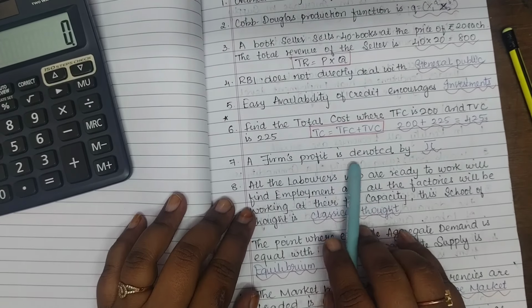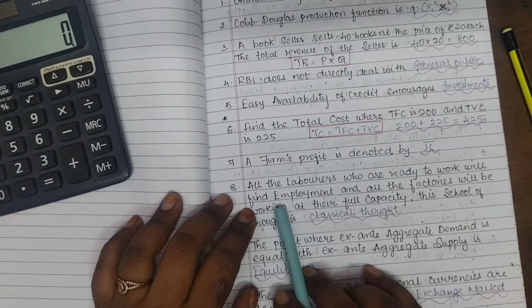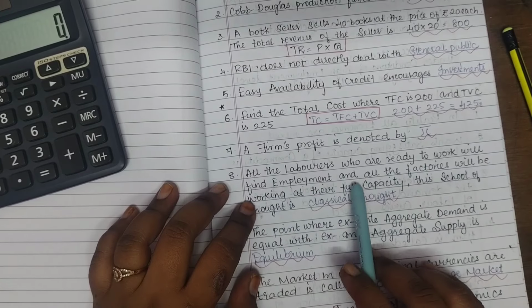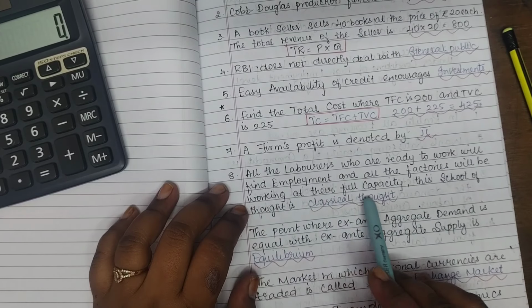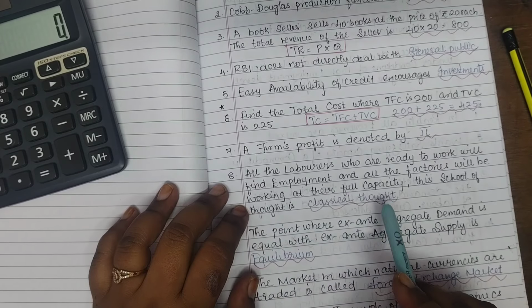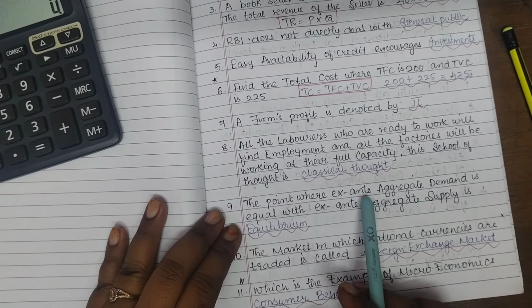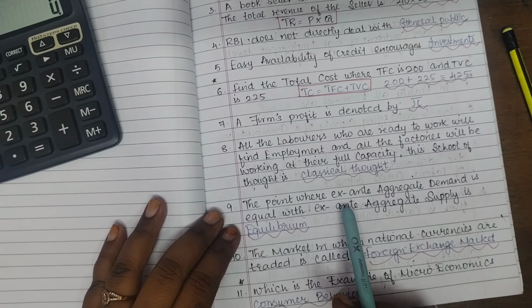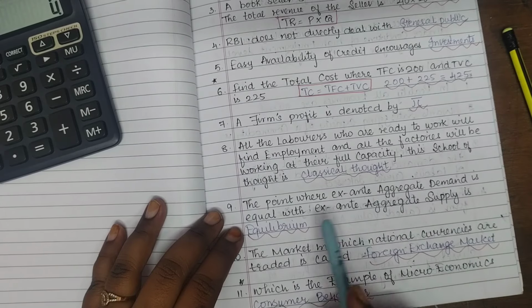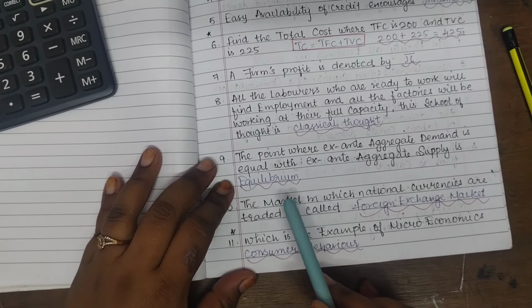Okay, the firm's profit is denoted by pi. All the laborers who are ready to work will find employment and all the factories will be working at their full capacity. This school of thought is classical thought. The point where ex-ante aggregate demand is equal to ex-ante aggregate supply is called equilibrium.